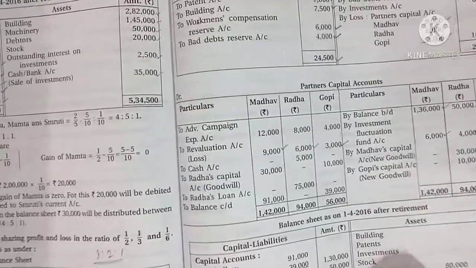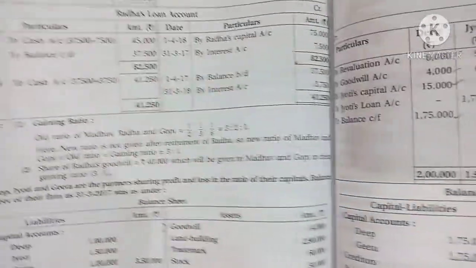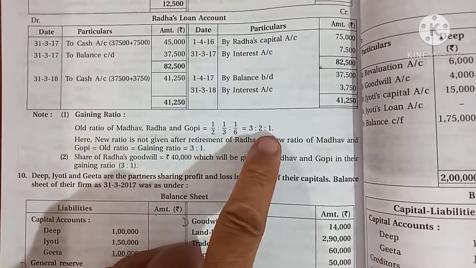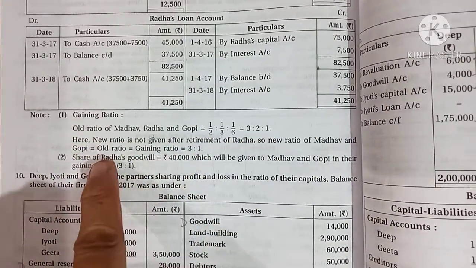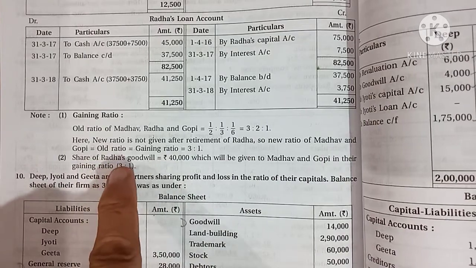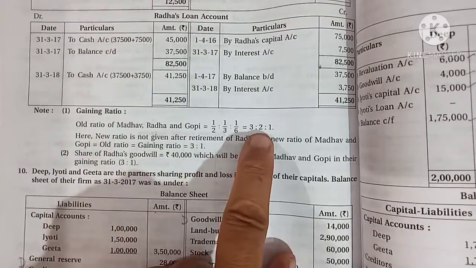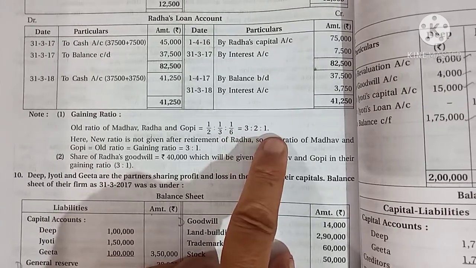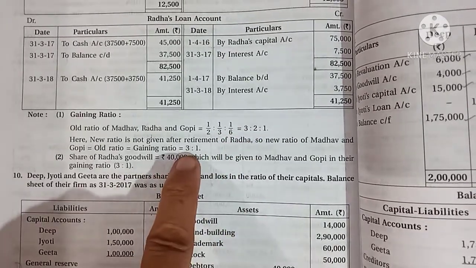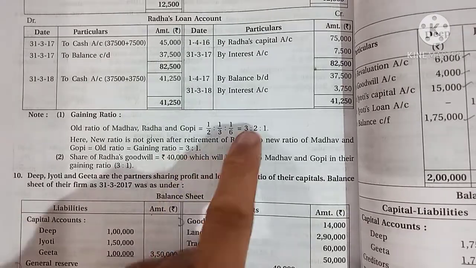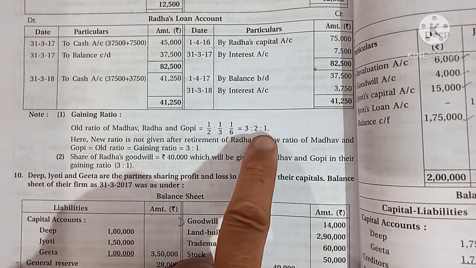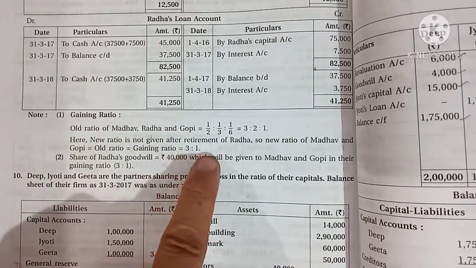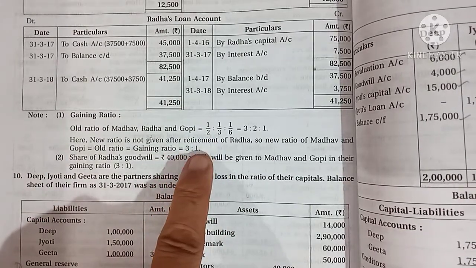Now you come back to the workings. First, the gaining ratio you have to find out. The old ratio I already told you is 3:2:1, and in the new ratio, this 3 is going, this 2 is going out, so the remaining 3:1 is the gaining ratio. So gaining ratio is 3:1, and this is the old ratio 3:2:1. So goodwill whatever is coming will be distributed in this 3:1 ratio.